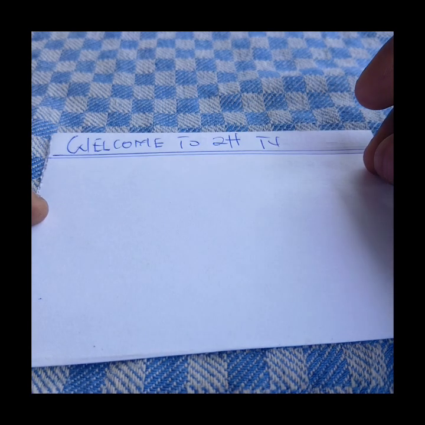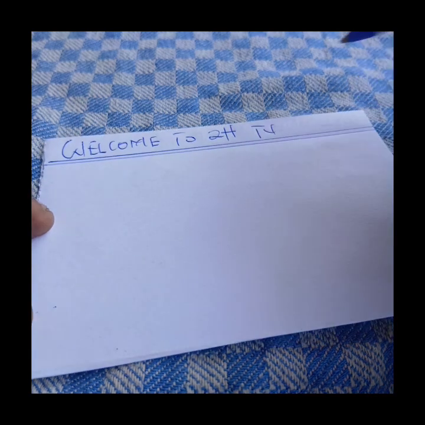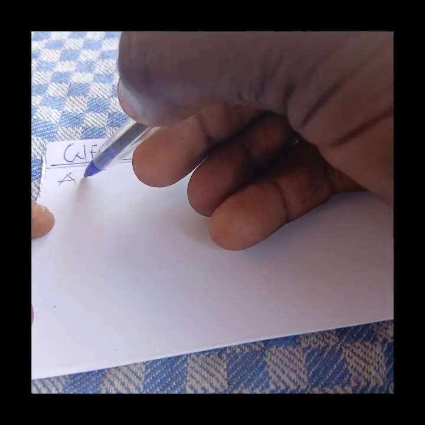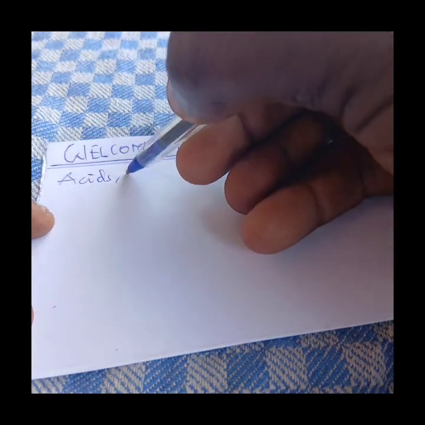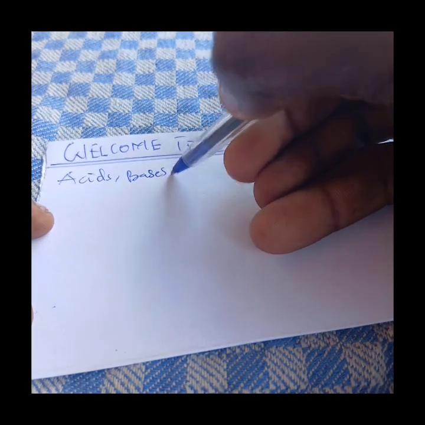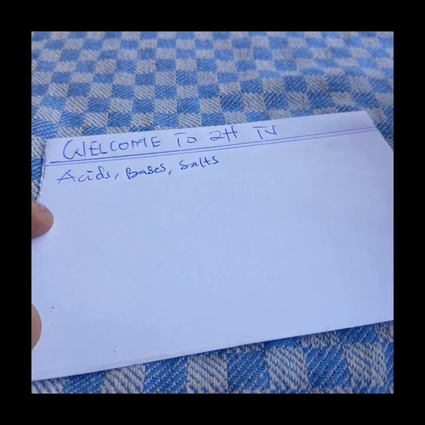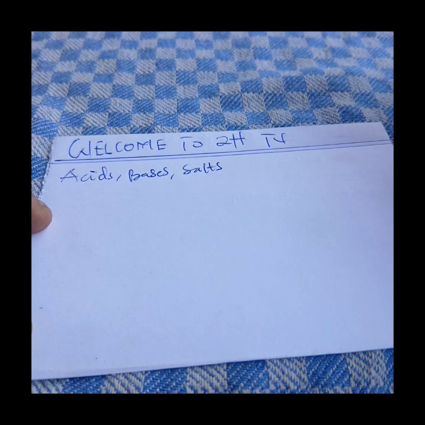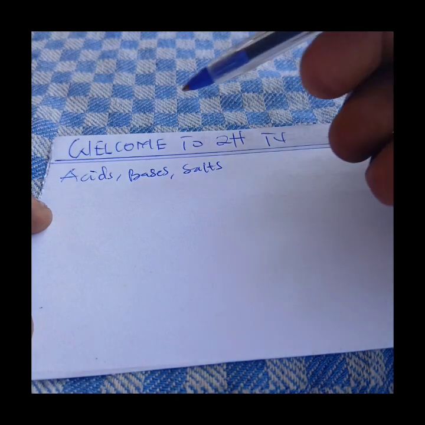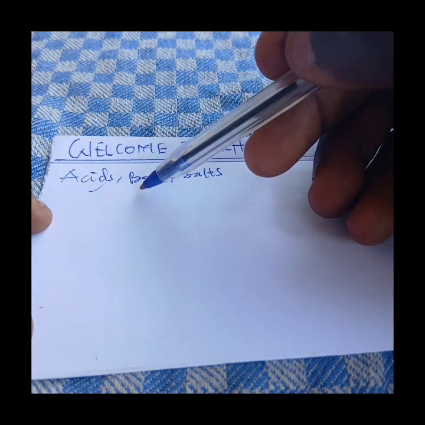In today's tutorial, we are going to look at acids, bases, and salts. Okay, so this is our topic for discussion. But for the purpose of this lesson, we are going to look at the various definitions of acids and bases.